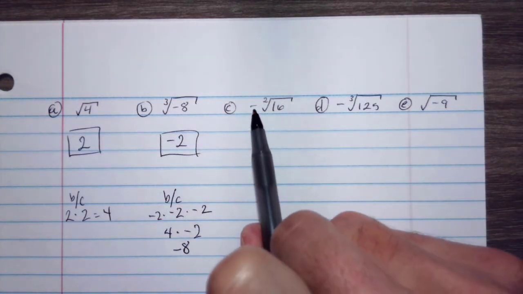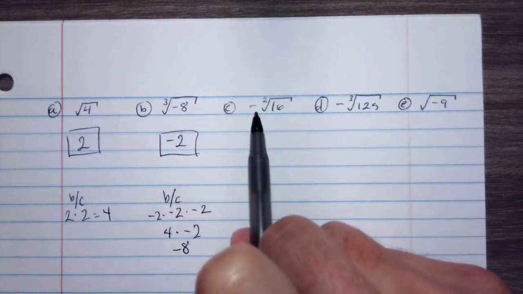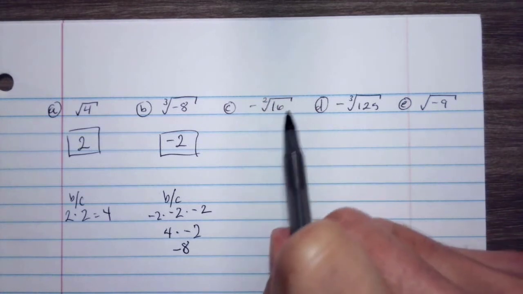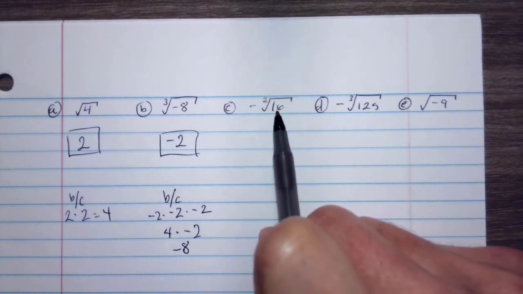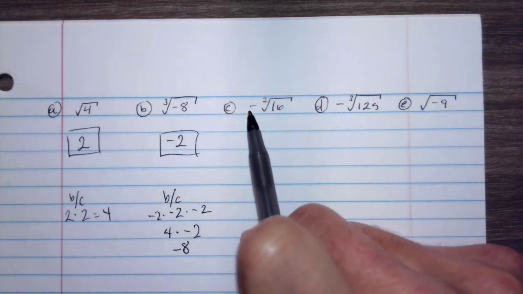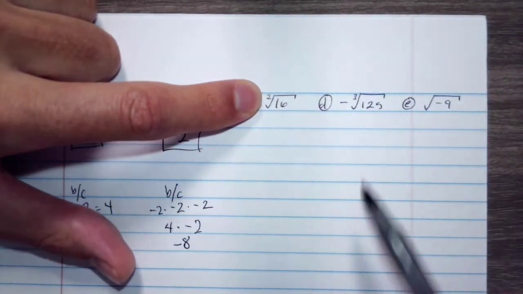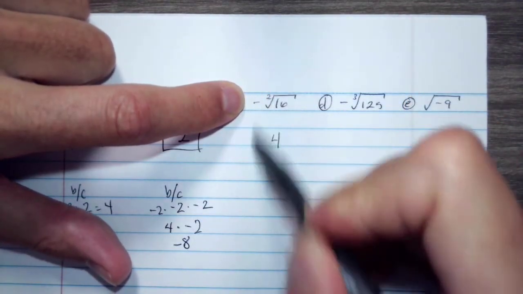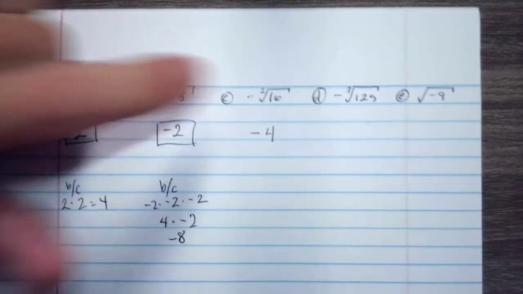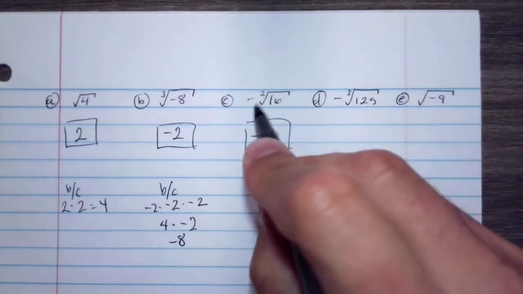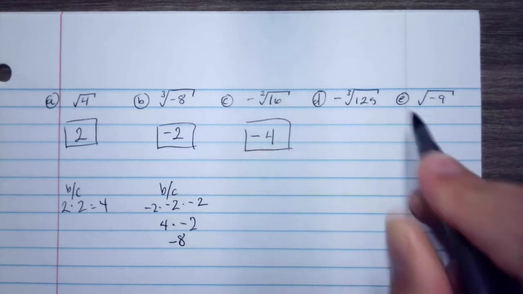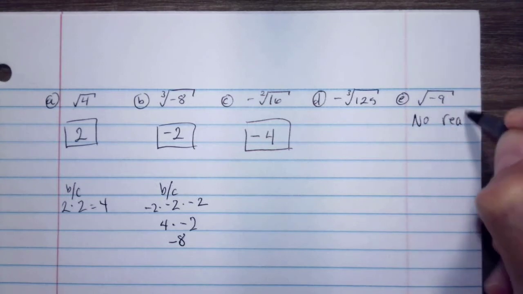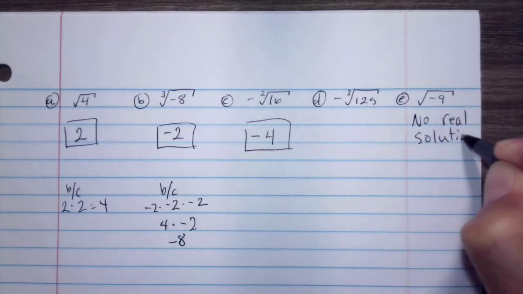Now I want to make a distinction between a negative on the inside and a negative on the outside. If you're following PEMDAS, you can kind of think of this as parentheses. So we do the inside first and then leave the outside. So really, I'm just ignoring this negative on the outside. So the square root of 16 is 4, and then the negative is still on the outside. You could put parentheses around it, but that is okay because the negative is on the outside. If the negative were on the inside for the square root, then you'd say no real solution.